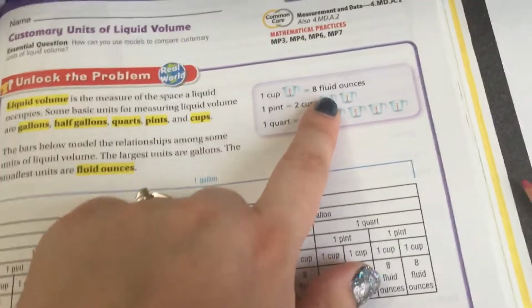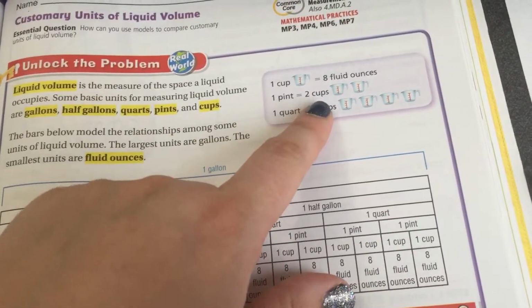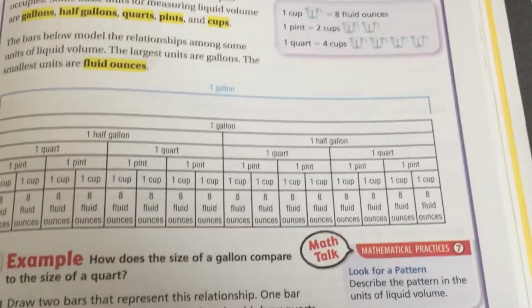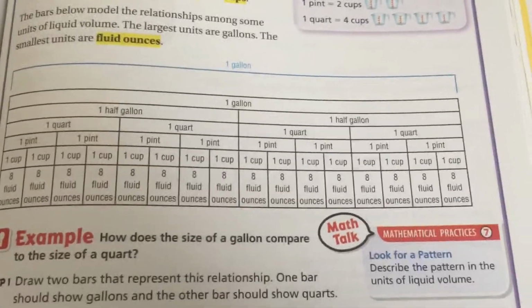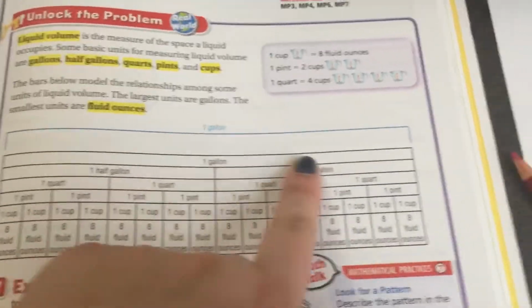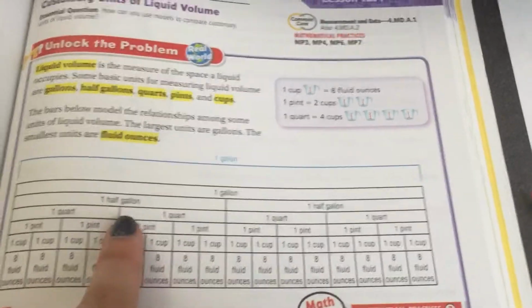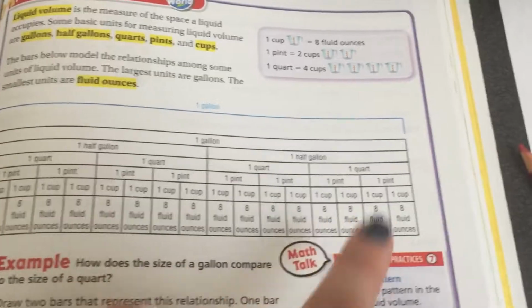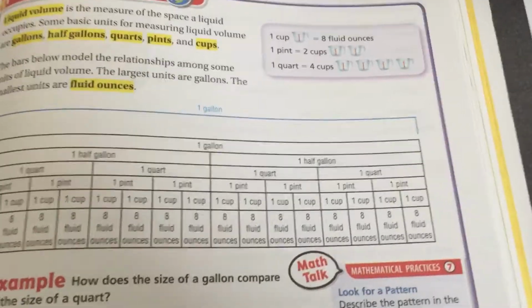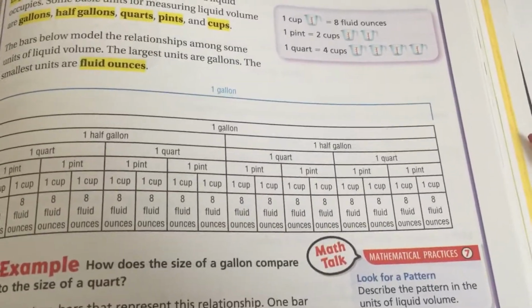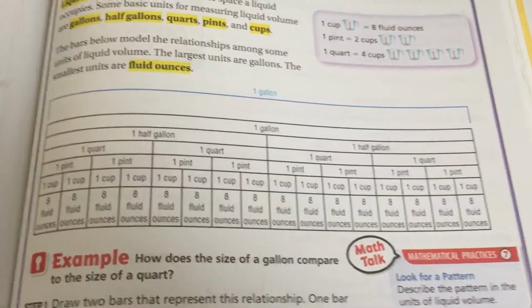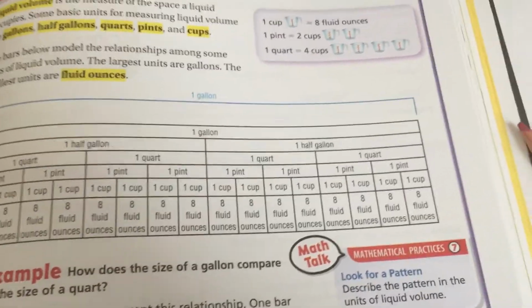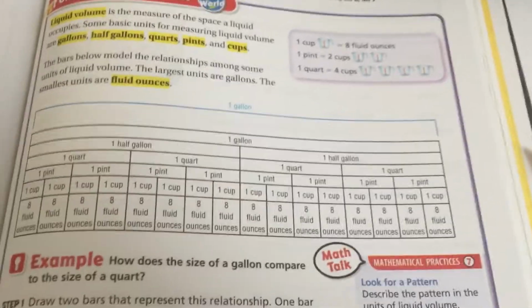1 cup has 8 ounces in it. 1 pint is 2 cups. 1 quart is 4 cups. But then they give you this really cool picture right here. This reminds me a lot of when we had all the fraction strips together. We would have one whole fraction strip, and then we would do the half size pieces, and then the 1/4 size pieces, and then the 1/8 size pieces. So again, measurement works a lot like fractions. If you think of them in terms of that, I'll show you a picture using this, and then I'll also show you using something else, so you can see them side by side, so you can see how they all work together.